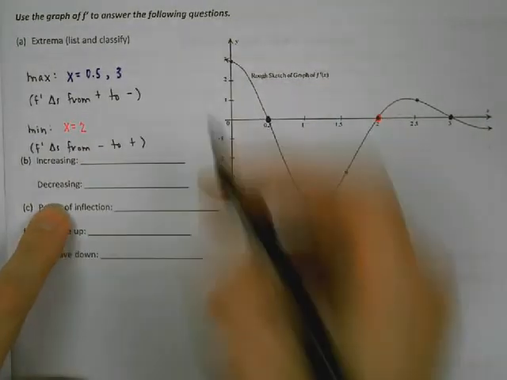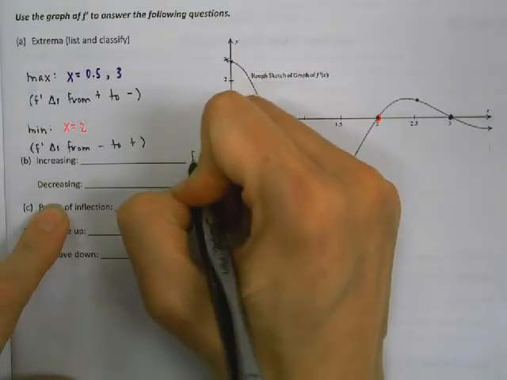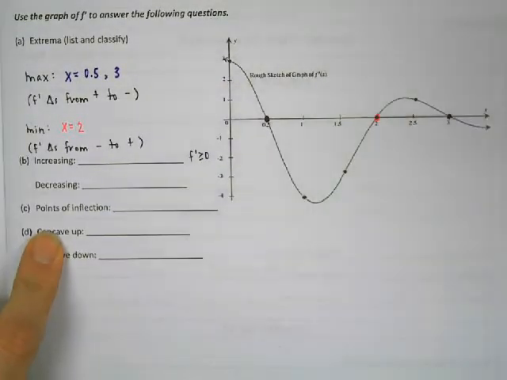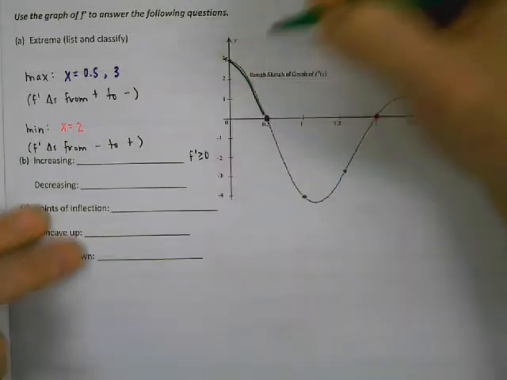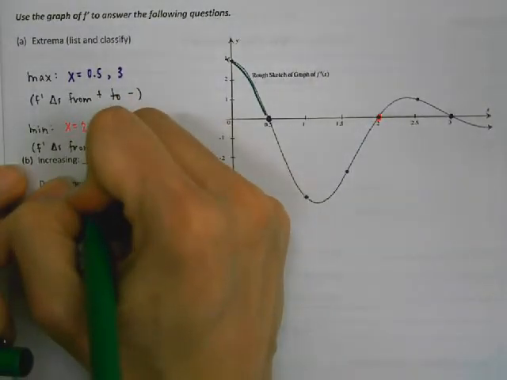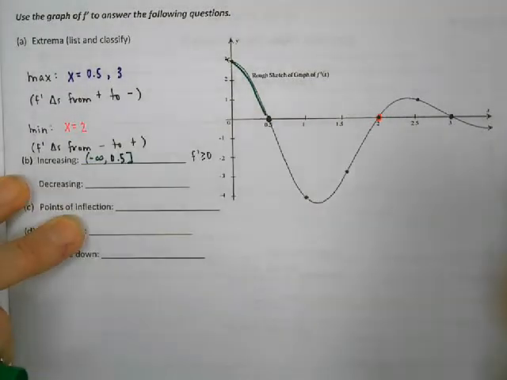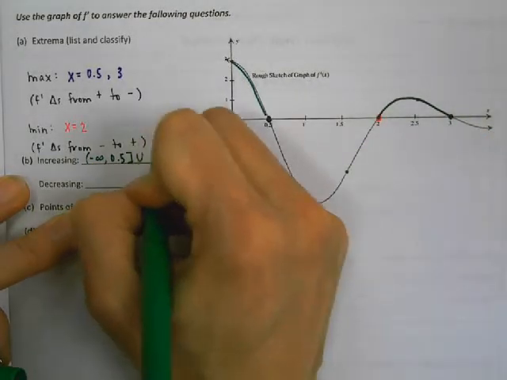Now, increasing is where f prime is greater than or equal to 0. So where am I above the x-axis? I am above the x-axis from negative infinity to 0.5, and I'm above the x-axis from 2 to 3.